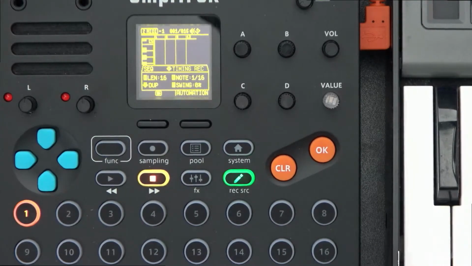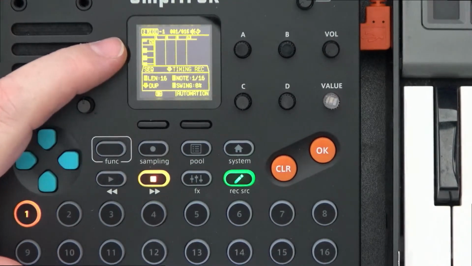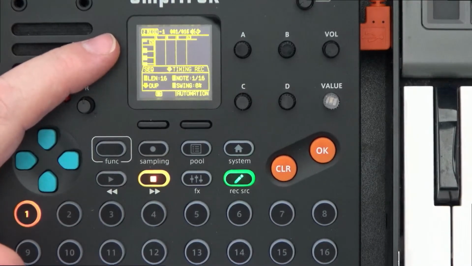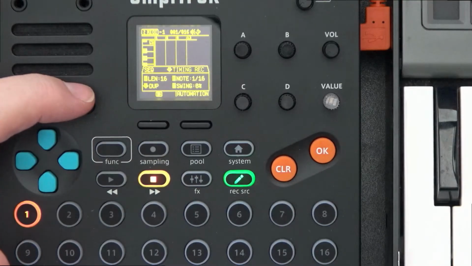MIDI channel and other settings are configured in MIDI settings, which we did. Okay. So what we've got here is our keyboard. Don't think there's anything in here that we need to change. Track length is 16. This is all sequencer based stuff.